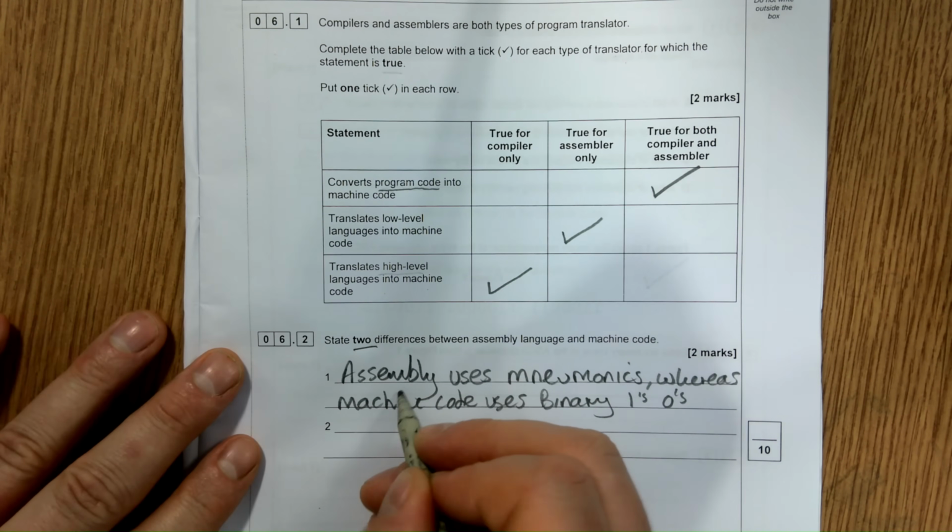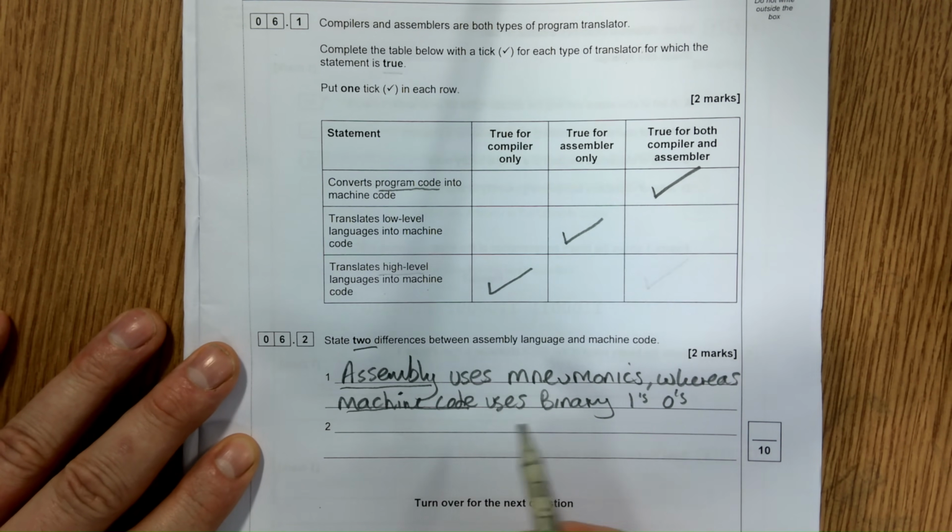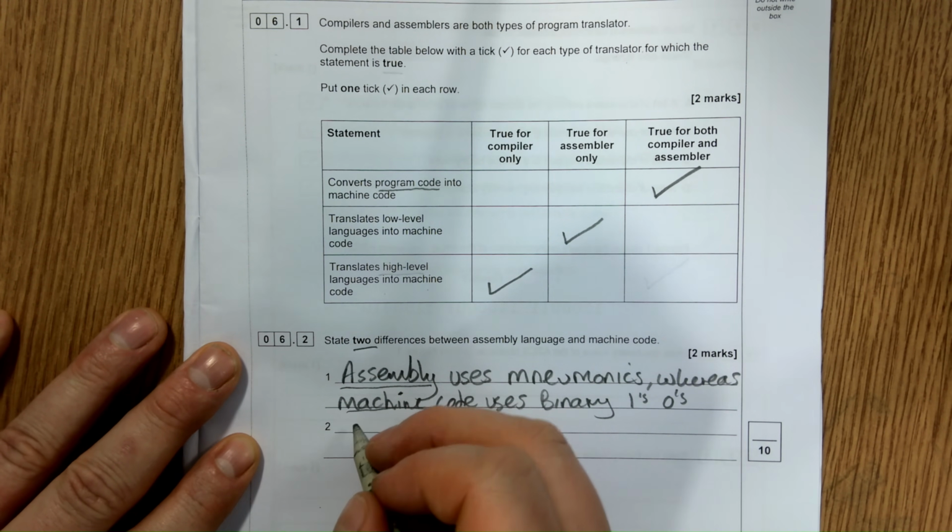I need to do my second one, and you notice I've talked about assembly language and machine code in that one answer. I need to do that in the second one.